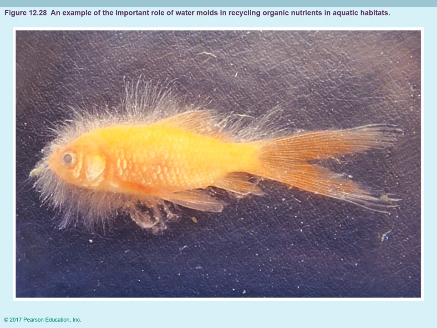This is an example of what water mold can do. And yes, it's recycling organic nutrients right now, but not so good for that goldfish.